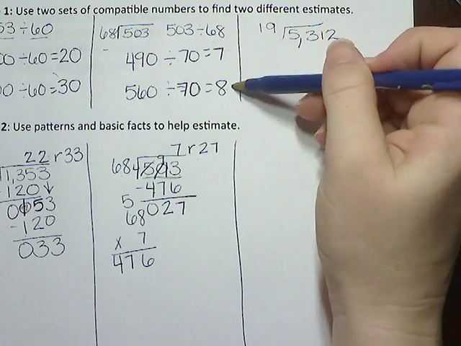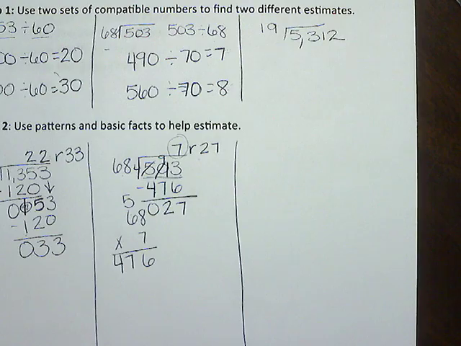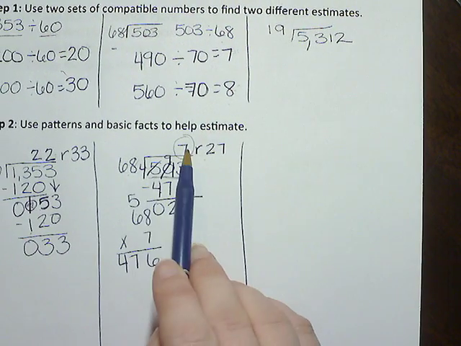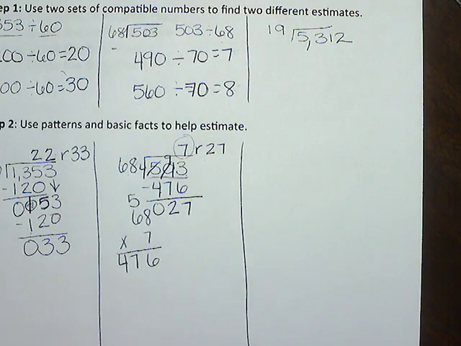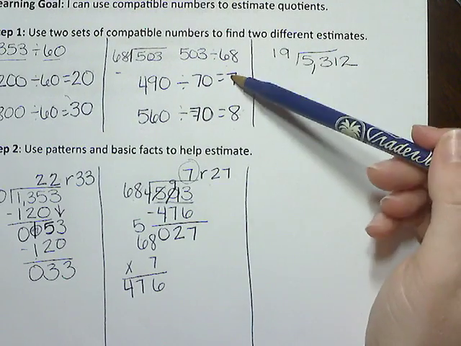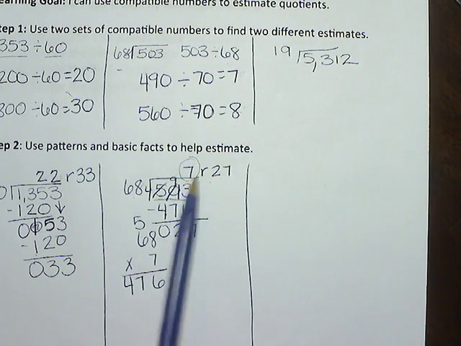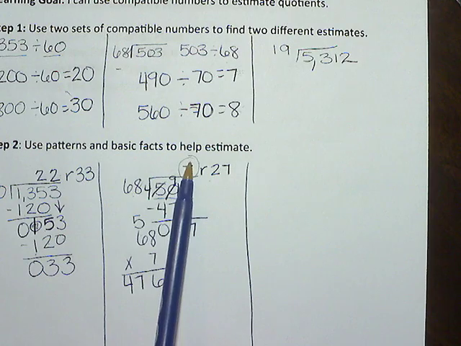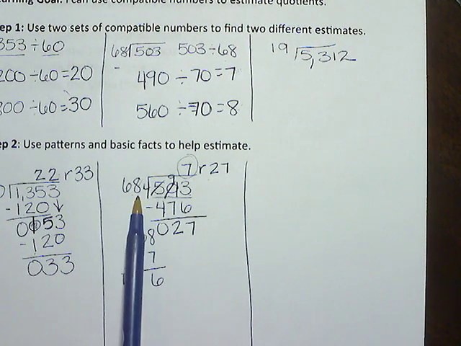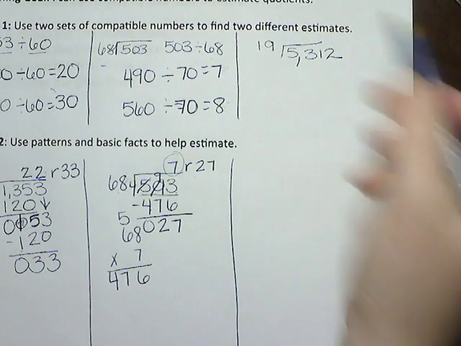So as you can see, it's in between my estimates, and my estimates actually helped me to come up with my 7. They helped me to figure out what I needed to multiply 68 by in order to get closest to 503. So there's two ways that doing these estimates can help you. First, they can tell you if your answer is close to what it should be, and second, they can help you figure out how to place your first number when you're dealing with a double-digit divisor that's a pretty large number. You wouldn't really know the multiples of 68. So let's try one more.